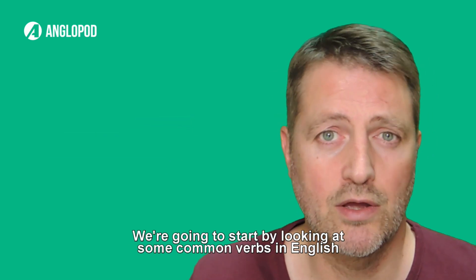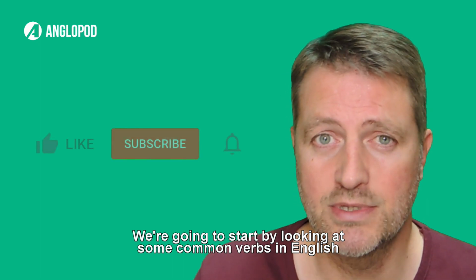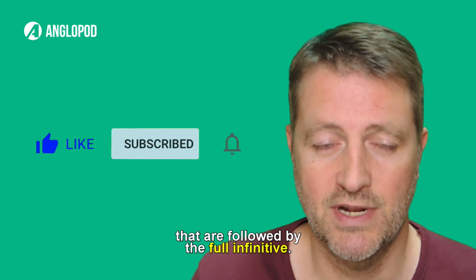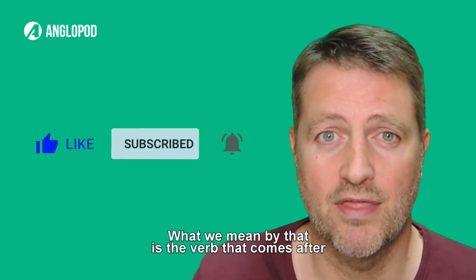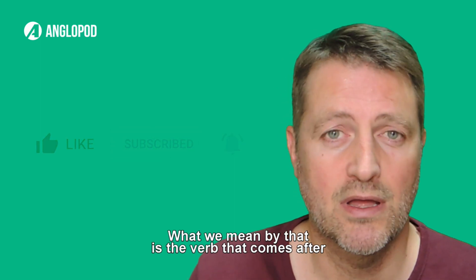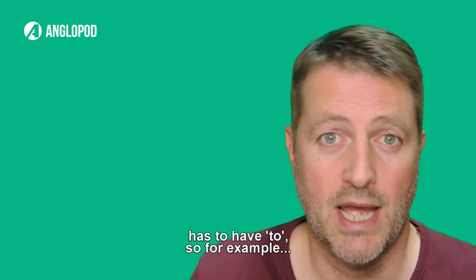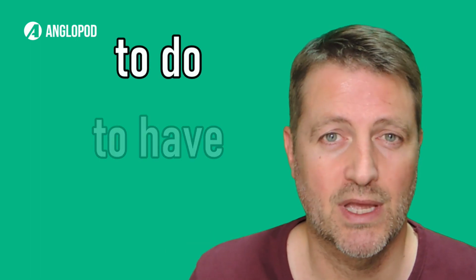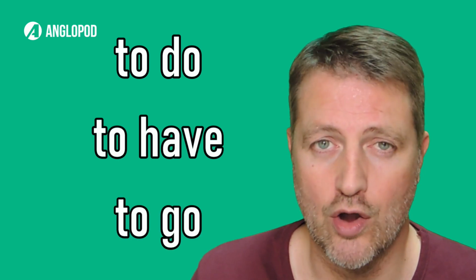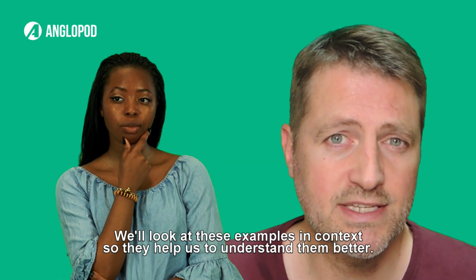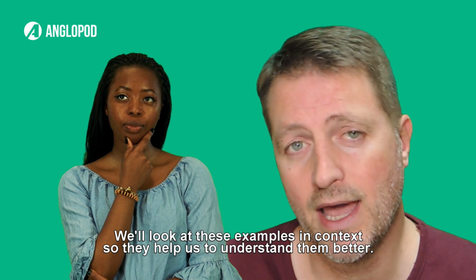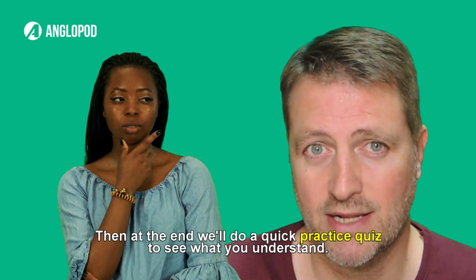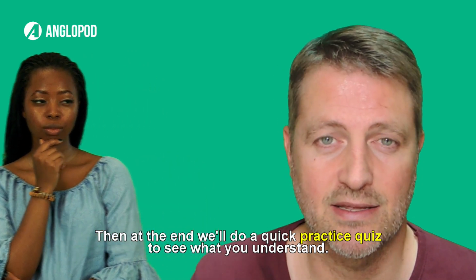We're going to start by looking at some common verbs in English that are followed by the full infinitive. What we mean by that is the verb that comes after has to have to. So for example, to do, to have, or to go. We'll look at these examples in context so they help us to understand them better. Then at the end we'll do a quick practice quiz to see what you understand.